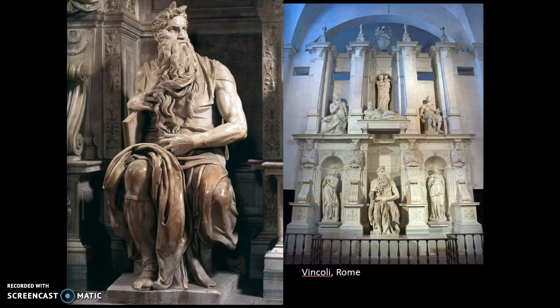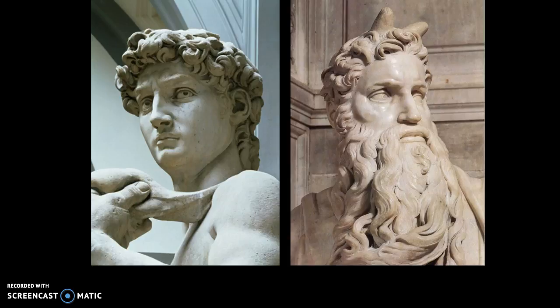In this image, Moses holds the Ten Commandments. You can see him right there. And he looks off into the distance as if to talk to God. Again, it's the same kind of thing that's going on with David, where we think that David is inwardly reflecting and maybe communicating with God to give him the power to overtake Goliath.